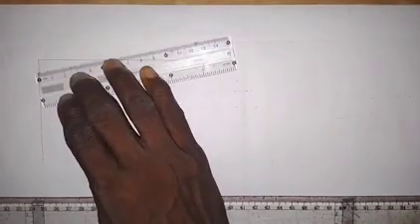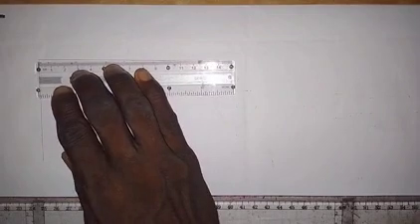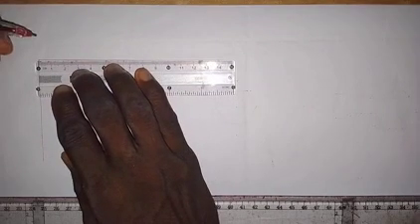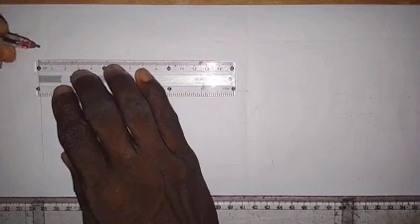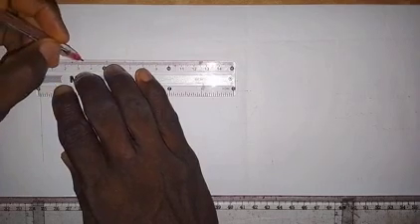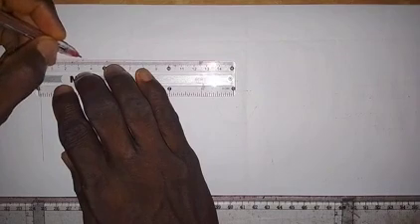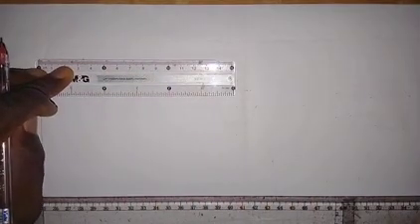Looking at the dimensions that we have here, in the specifications we are making use of a scale of 1:100. I should have shown you that. So we are dividing each dimension by 100, and first of all we have 3,400, the first dimension along this horizontal line. If we divide 3,400 by 100, we have 34 millimeters, so we take a measurement of 34 millimeters.